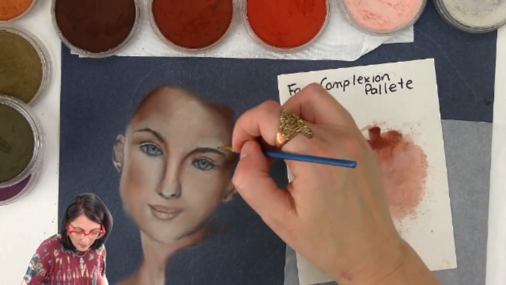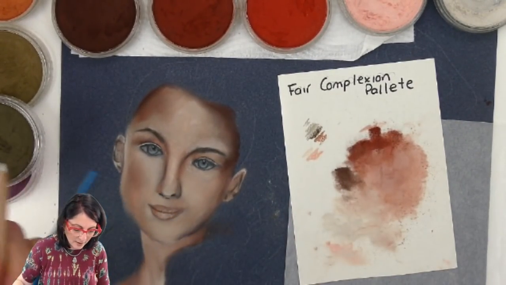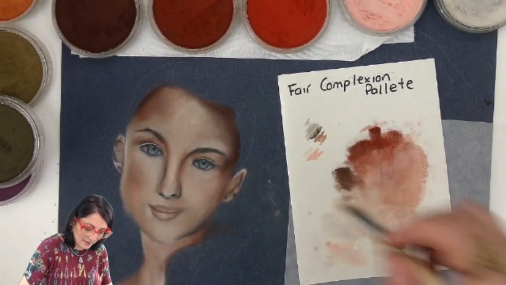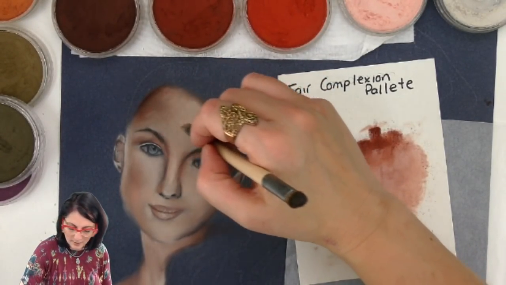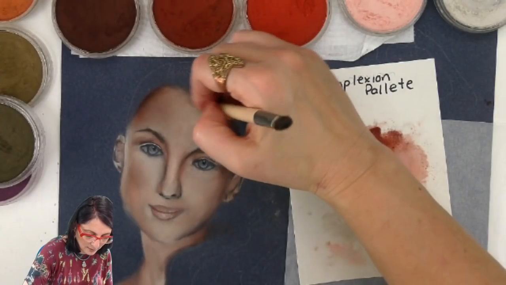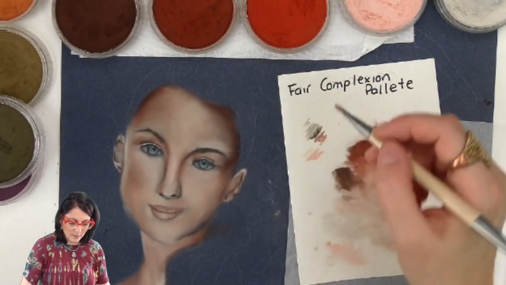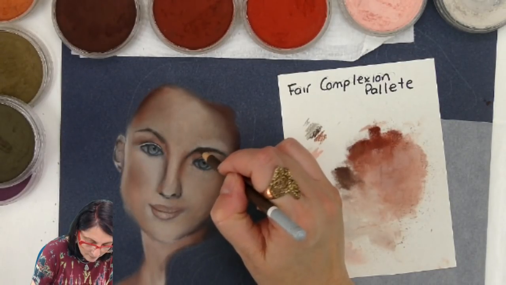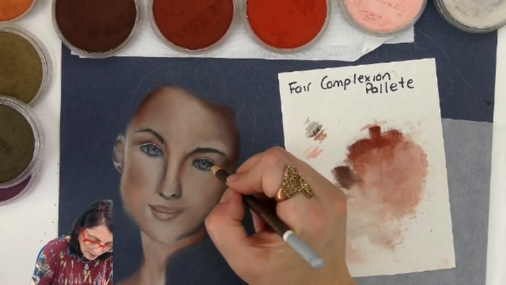Okay. So you get the gist of it, smooth her out, I think. I'll do her lashes.